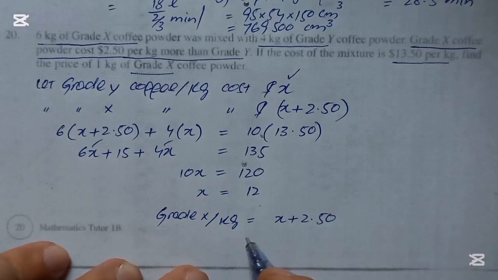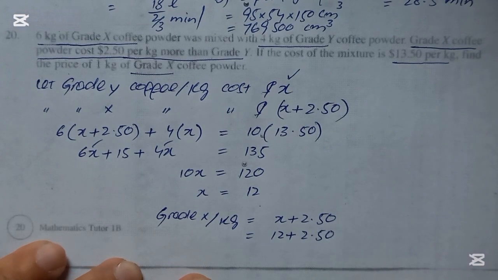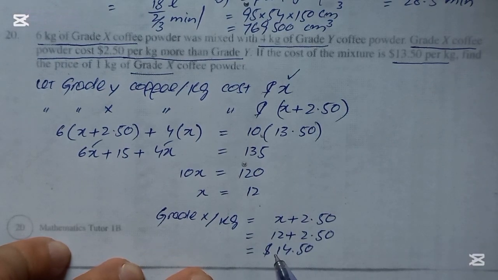And from here the x value is 12 plus 2.50 will remain as it is, and the final answer is 14.50. So this is the grade X coffee per kg cost.